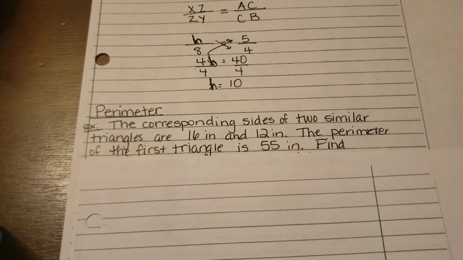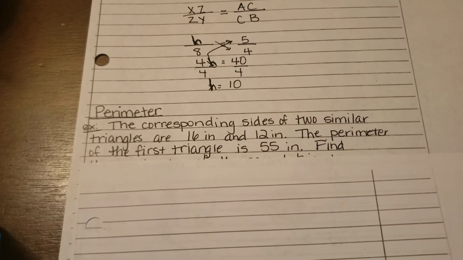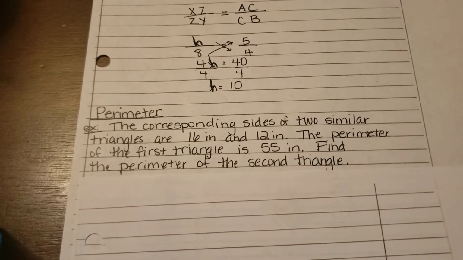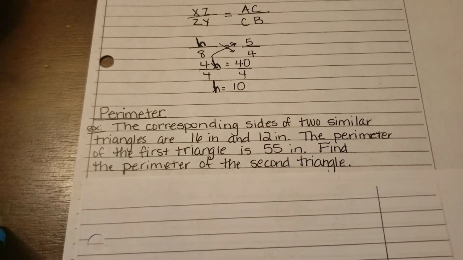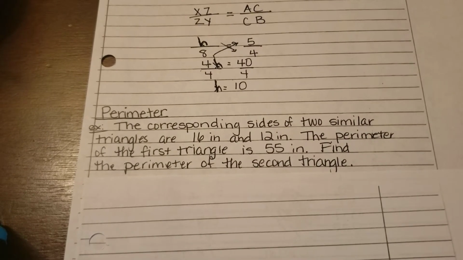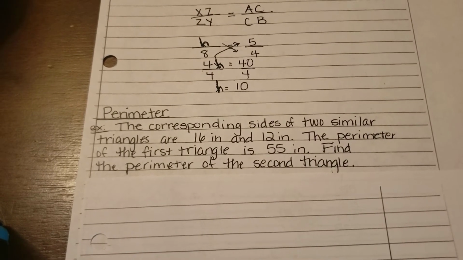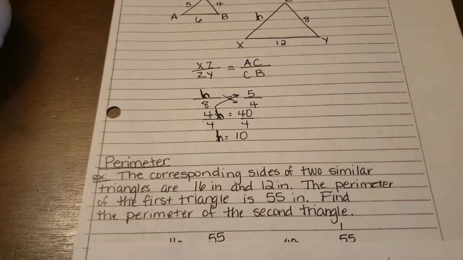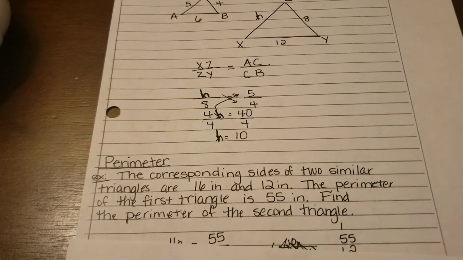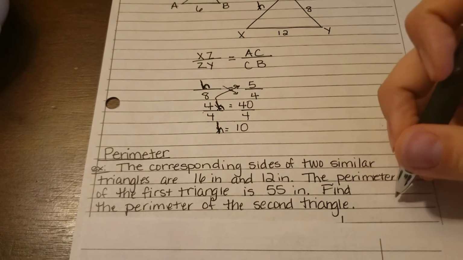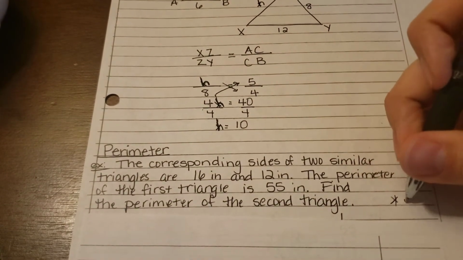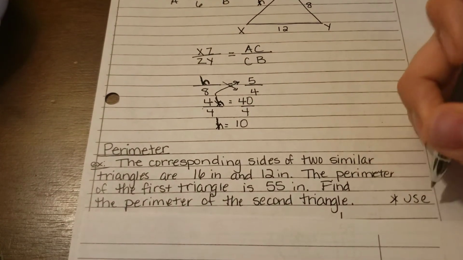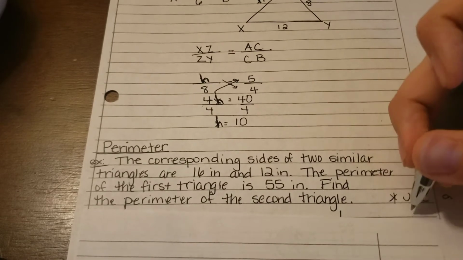The perimeter of the first triangle is 55 inches. Find the perimeter of the second triangle. Now you might wonder, well, we don't know all the sides. How could we find the perimeter? We can do this same process to solve for the answer, right? We can use a proportion.